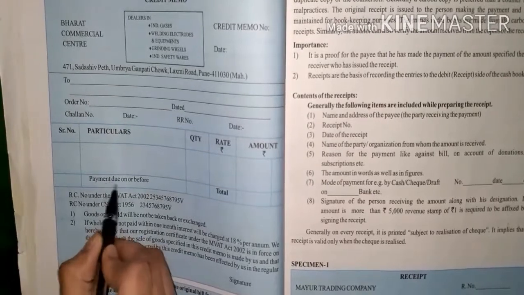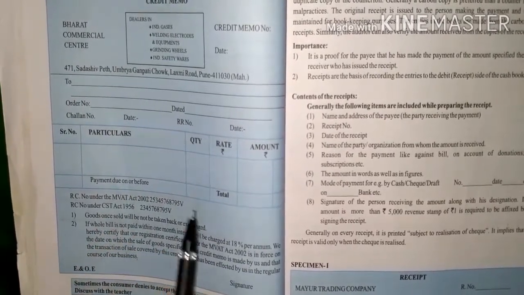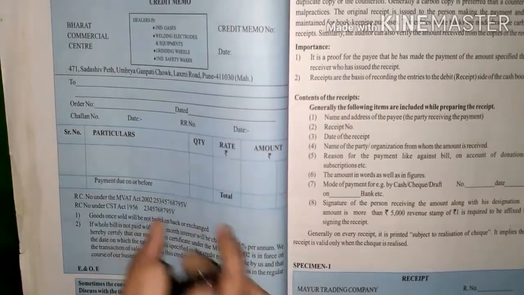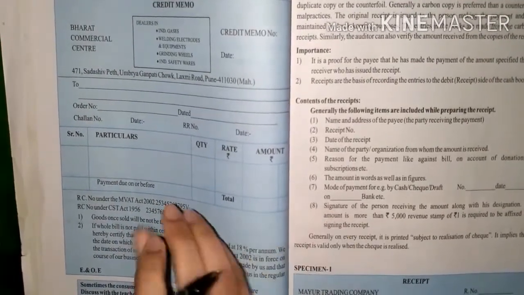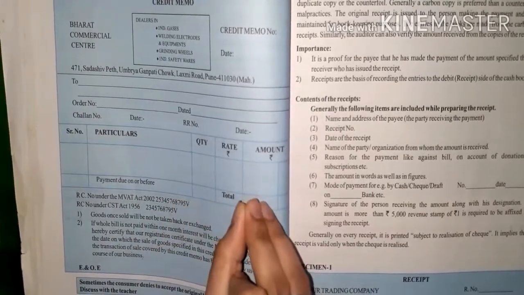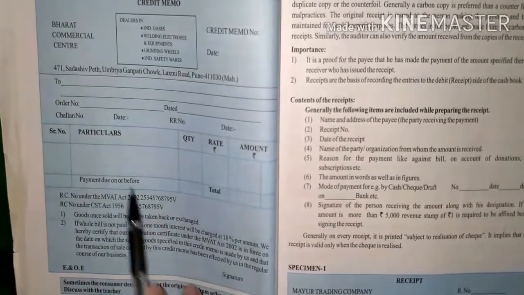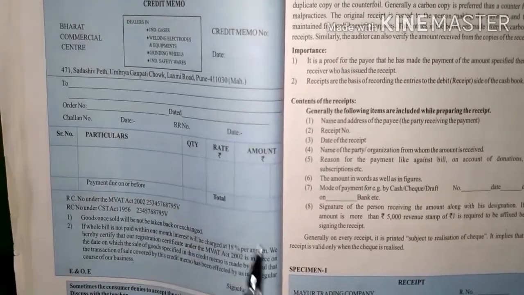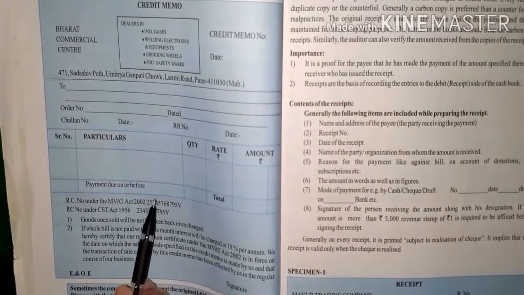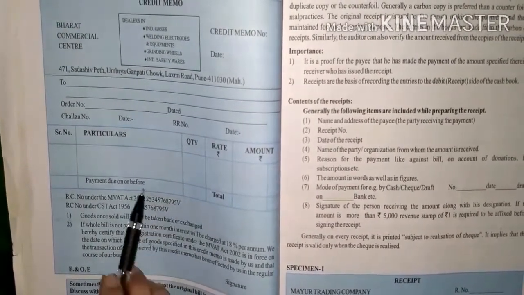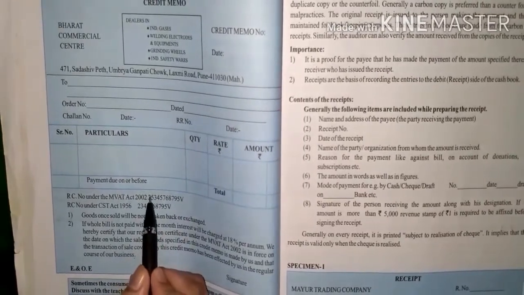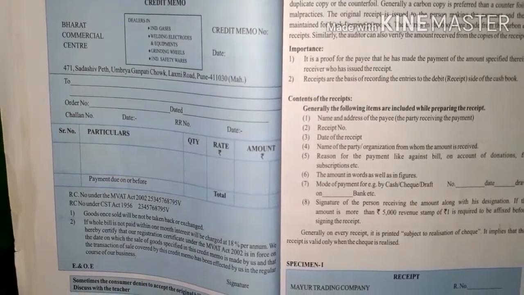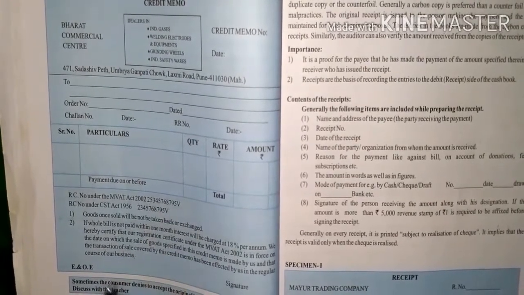Now here, payment due on or before. The amount you're writing over here also states that before this date you have to pay, and after this date you have to pay. So the date will also appear over here, and the amount. If you have to pay the amount today itself, the date will appear over here. Like, what is the date today? 25th August 2020. On this date you have to pay the credit amount. So like this, this amount is to be paid.